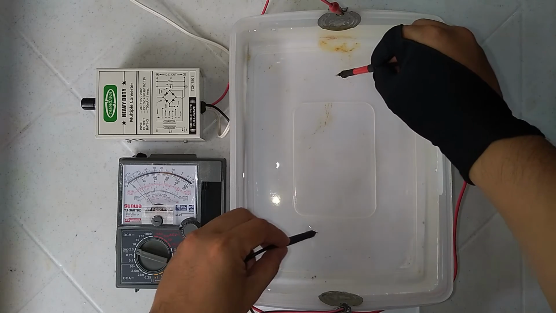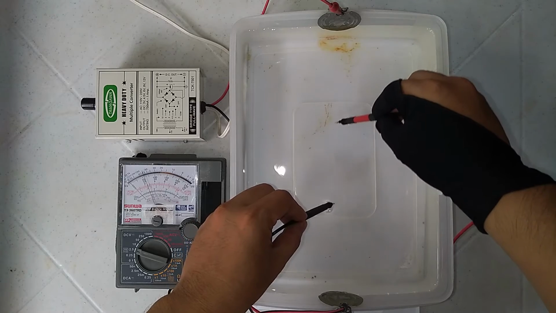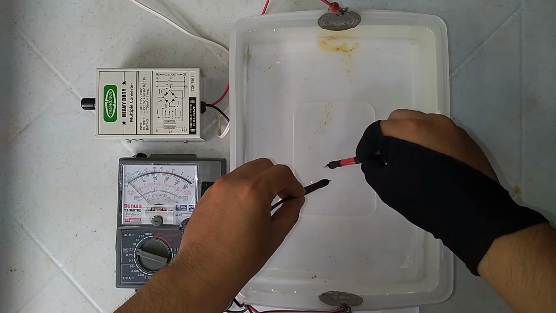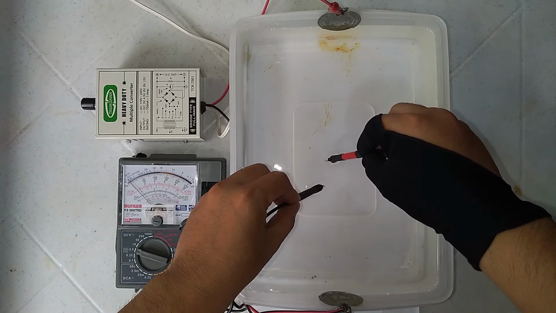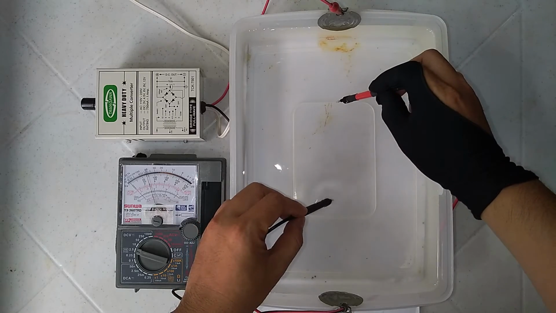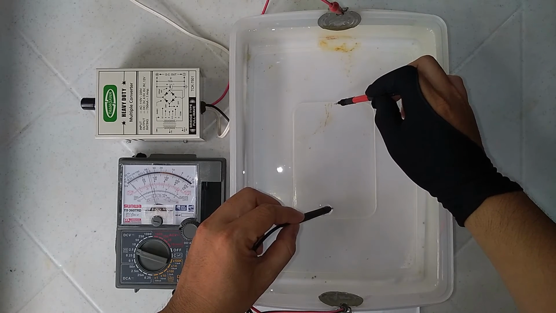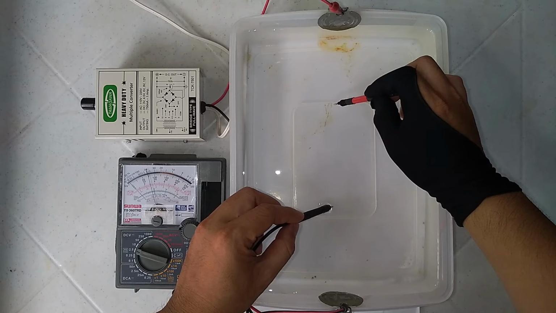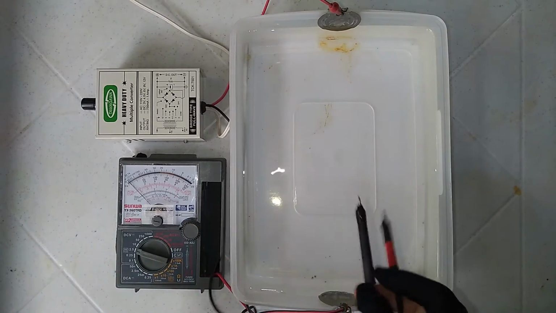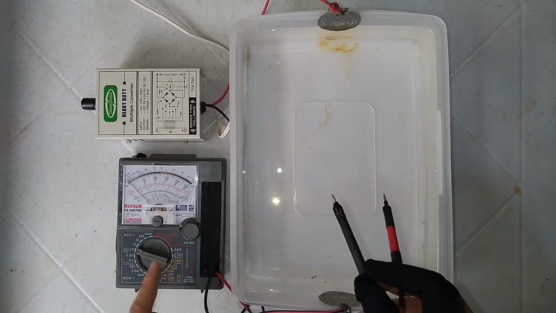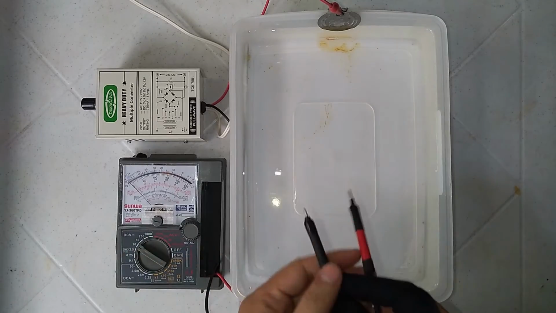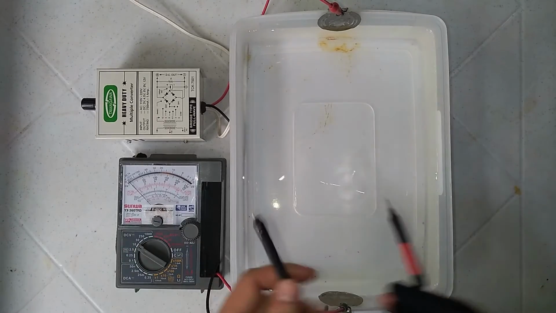Okay, we note that the closer I move the probes towards each other, look at this, the smaller the potential difference becomes. Now, for example, we put the probes in this position. What is the reading? The reading is around 2 and 4. Anyway, we can change the sensitivity or the range of this multi-tester so that the reading is clearer. I'm going to set it to 10. Okay, range is 10.